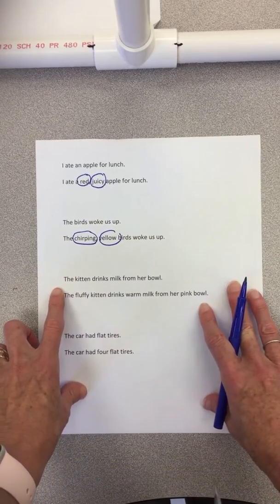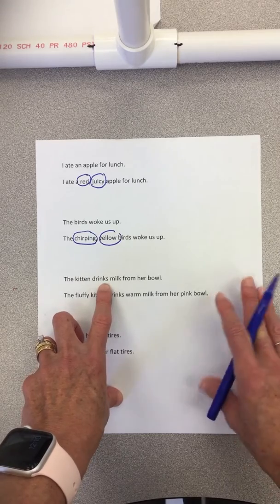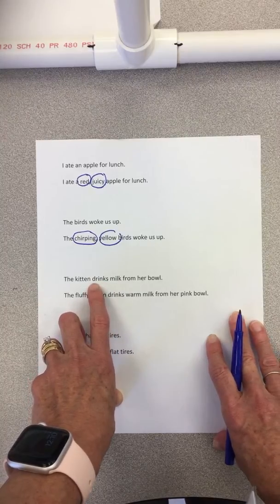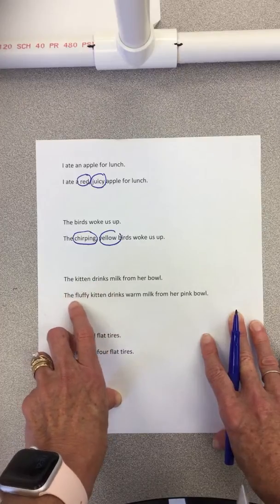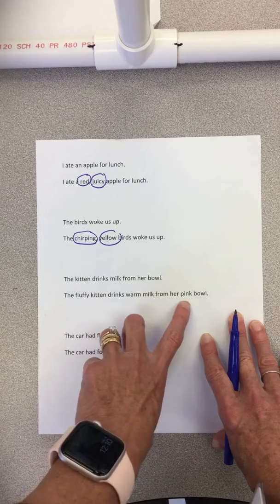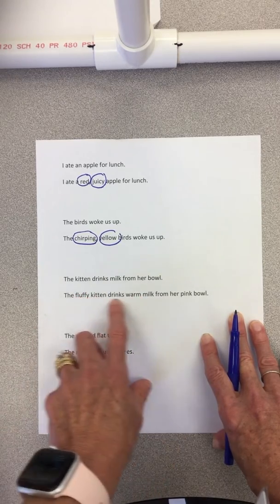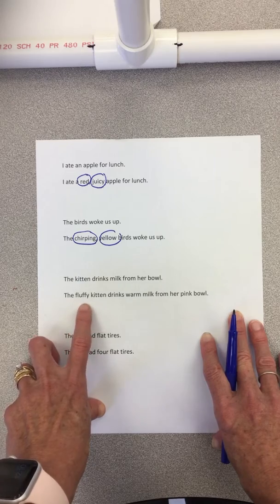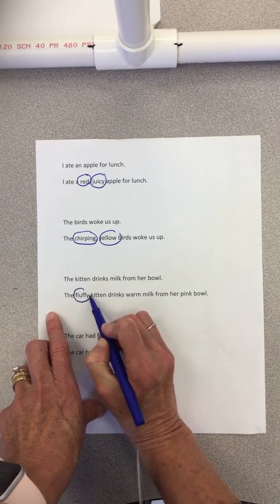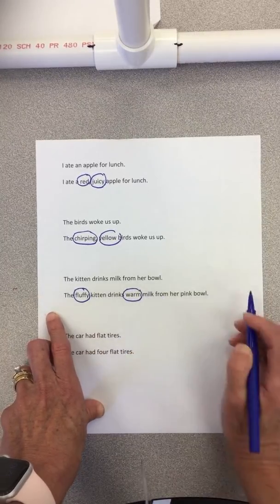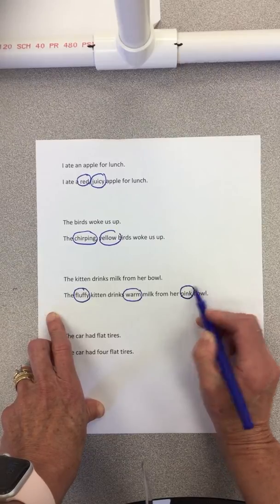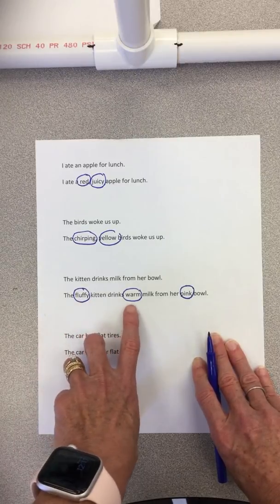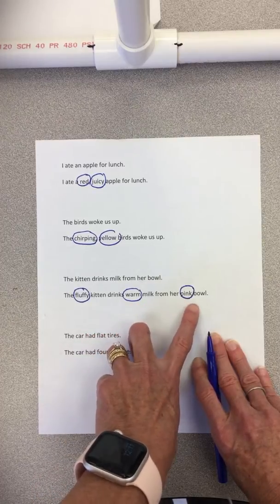For my next sentence, I wrote, the kittens drink milk from her bowl. Not a lot of excitement there. So Miss Sagwin added some more adjectives. The fluffy kitten drinks warm milk from her pink bowl. This will give the reader a better picture of what is happening. Can you point out the adjectives Miss Sagwin added? If you said fluffy to describe the kitten, and warm to describe the milk, and pink to describe the bowl, you are correct. I described the kitten's texture, how it feels. I described the temperature of the milk, and I also described the color of the kitten's bowl.